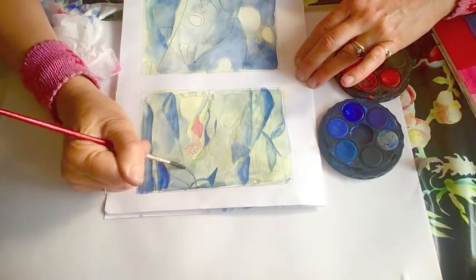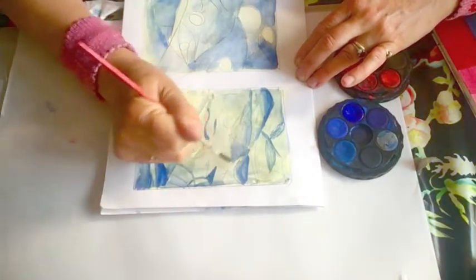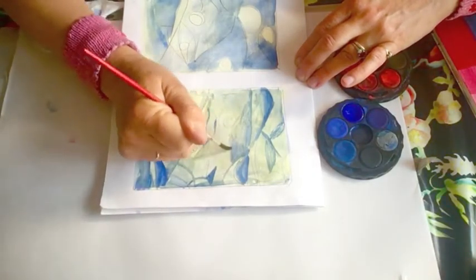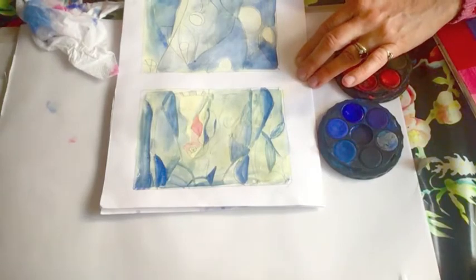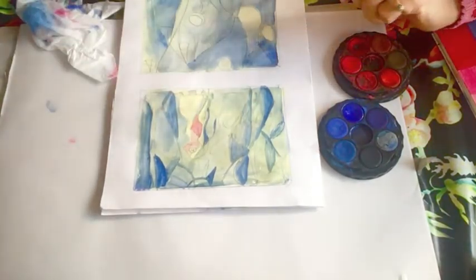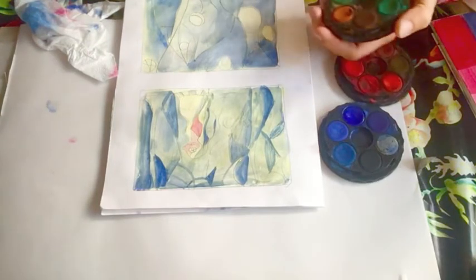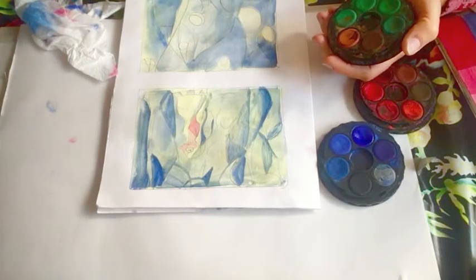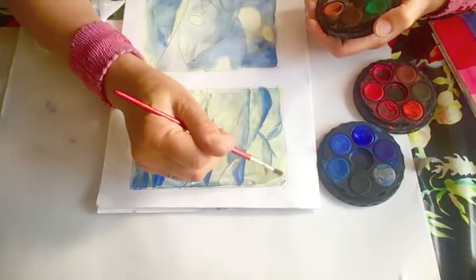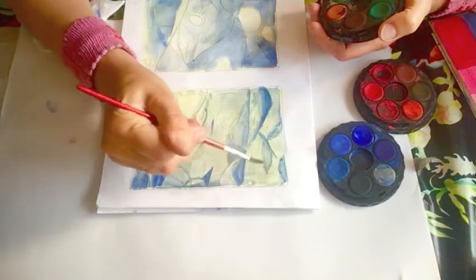And you could always, if you wanted to now, you could always add another colour. I said it was going to be blue and yellow and red, didn't I? But I don't know, maybe another colour would be good as well. What if I actually, now that I've done those layers in blue, what if I added another colour? Actually, I'm just going to do a bit more blue up here, so that those bits stand out more.